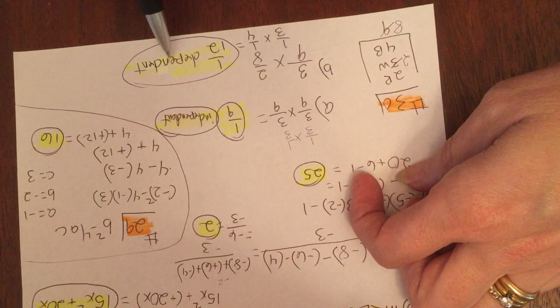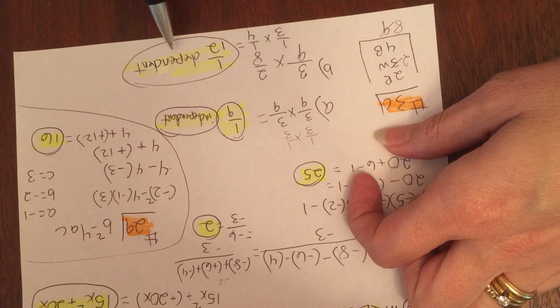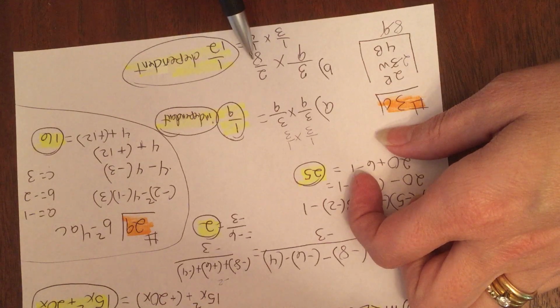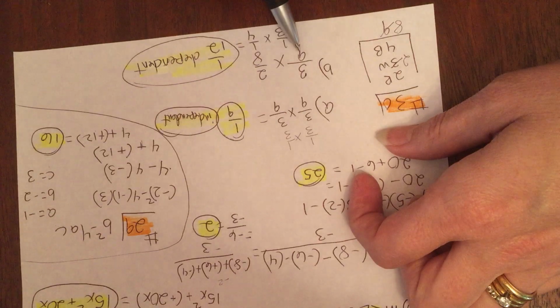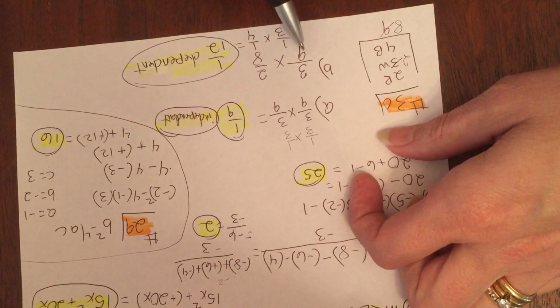And this is a dependent probability problem, because my second draw is dependent on what happened in the first draw. Remember, I did not put the marble back in. So my second draw depends on the fact that I did not replace that first marble.